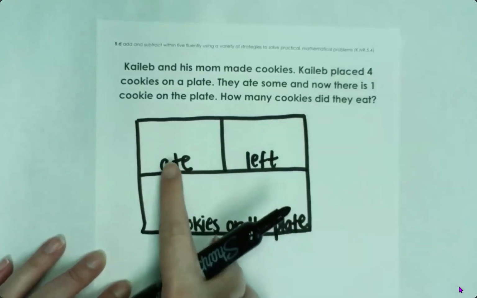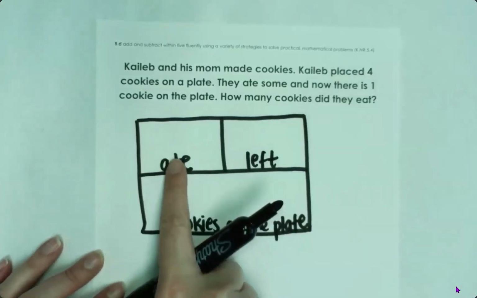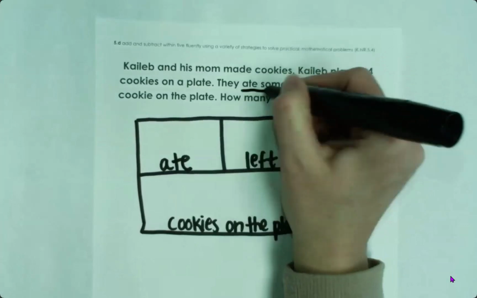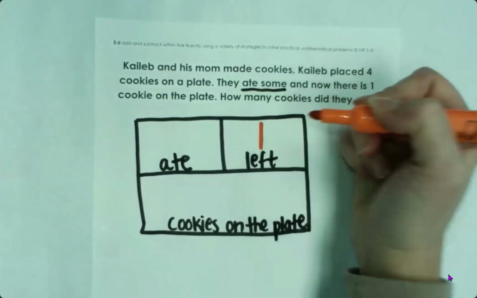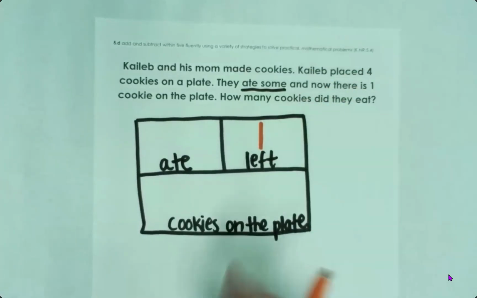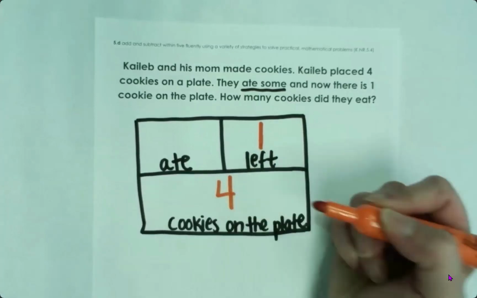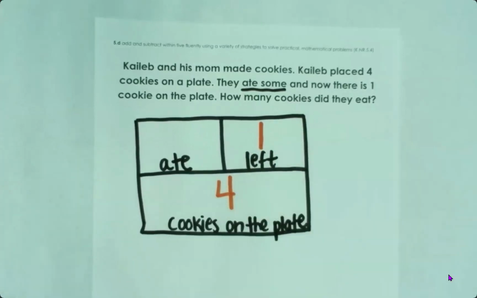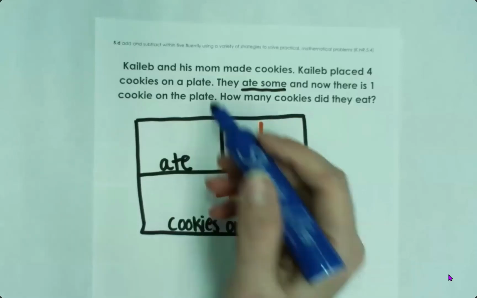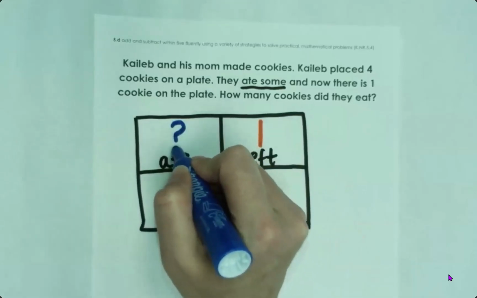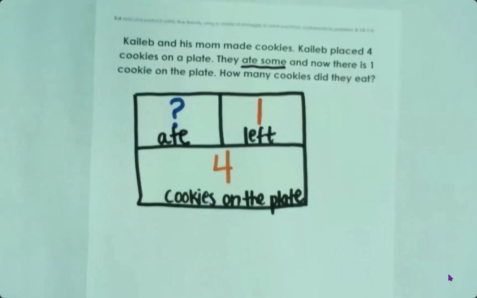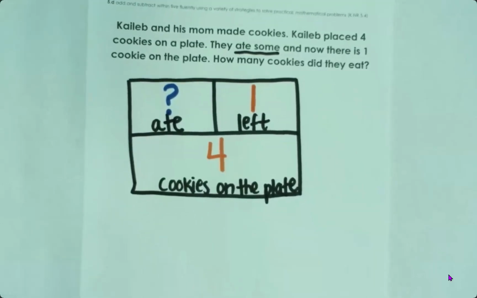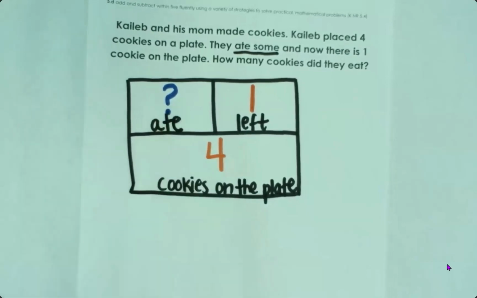We do not know how many they ate because it says they ate some. We're not sure of that number, but it does tell me that there is 1 cookie left on the plate. So I know there's 1 left on the plate, and I know that to begin with, we had 4 cookies on the plate. This is my unknown number. So I'm going to put a question mark here. This is what we're trying to decide. So if I know my whole and I know one of my parts, I'm trying to find the other part.